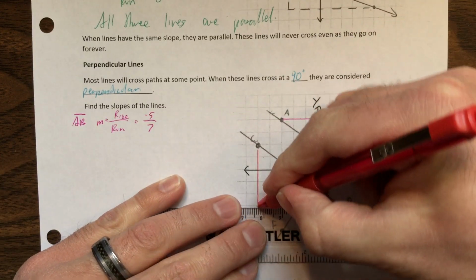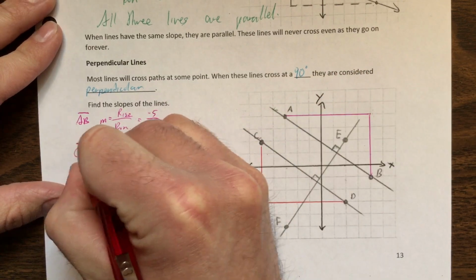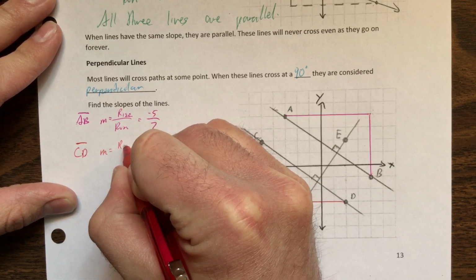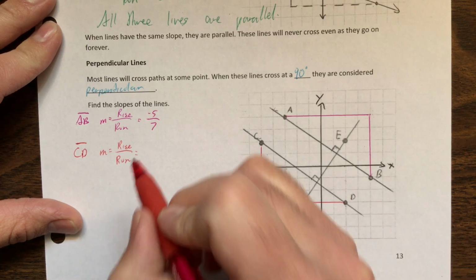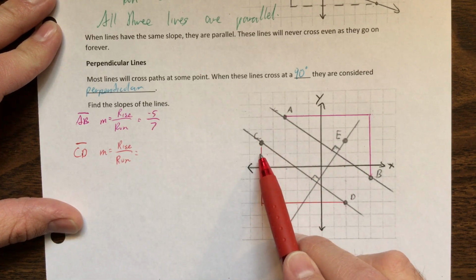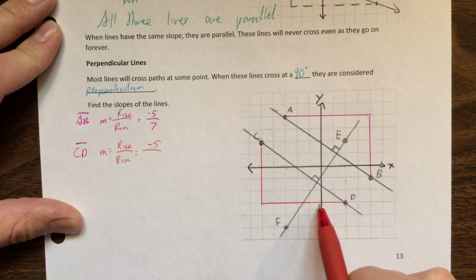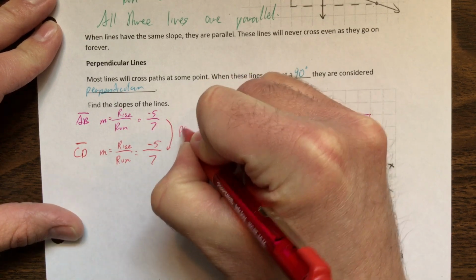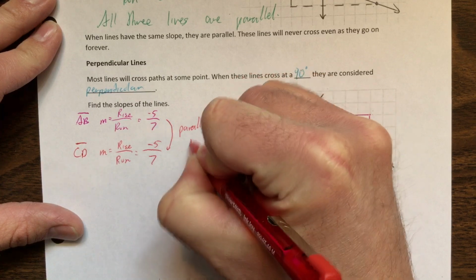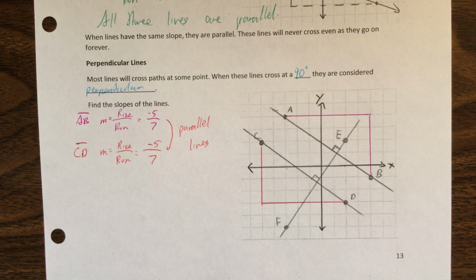Next, let's take a look at CD, and I'm going to draw in the little triangle again as such. There we go. And so CD, it looks like it might be parallel to the first line. We again are going down, so 1, 2, 3, 4, 5, negative 5, that is the same. And 1, 2, 3, 4, 5, 6, 7. Negative 5 over 7, these are parallel lines. Okay, so AB and CD are parallel lines, meaning that they will never cross as long as they go.